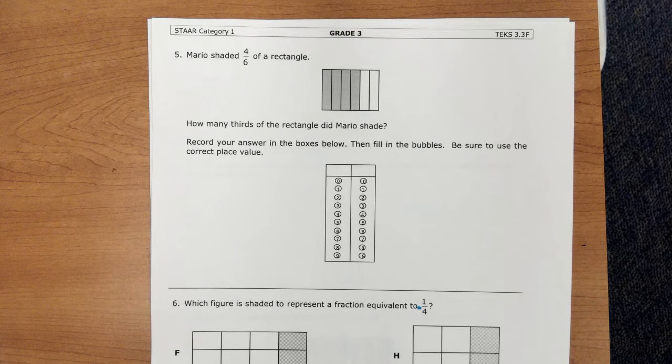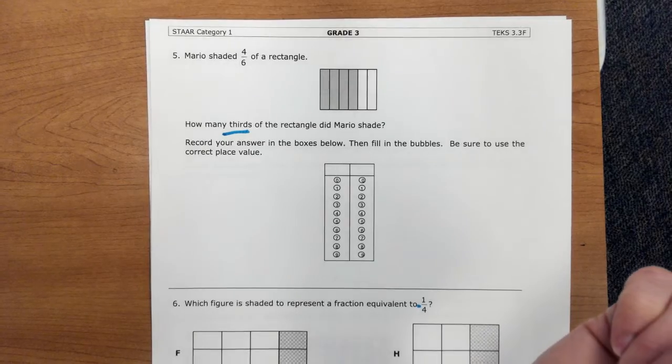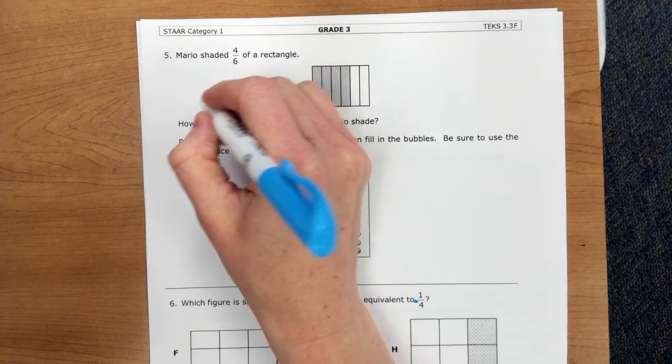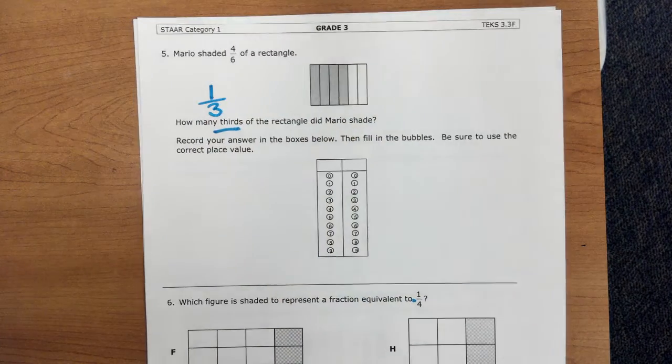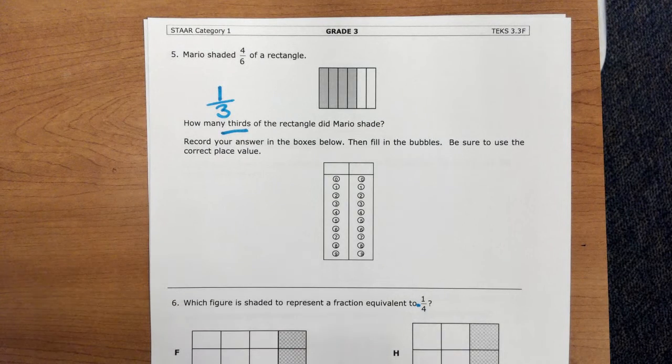Next page. Mario shaded 4/6 of a rectangle. How many thirds of the rectangle did Mario shade? First of all, when you hear thirds, don't let that trick you. A third is like this. You know that, right? It's just sometimes when you see these words, it gets confusing.